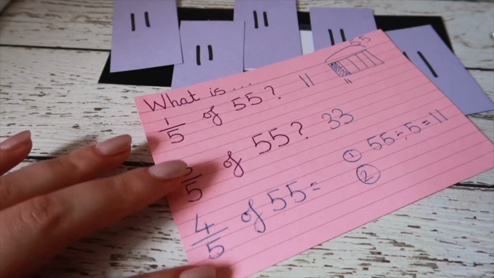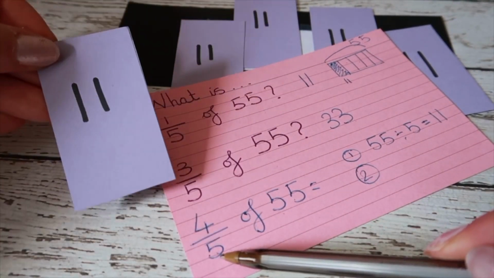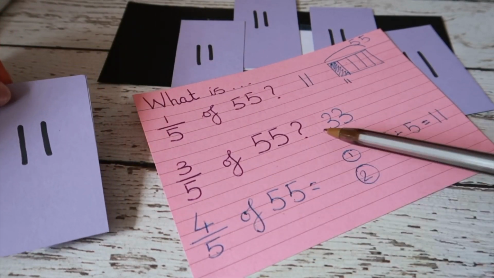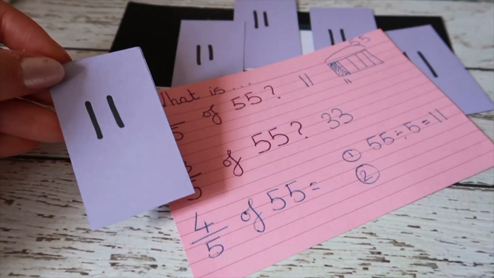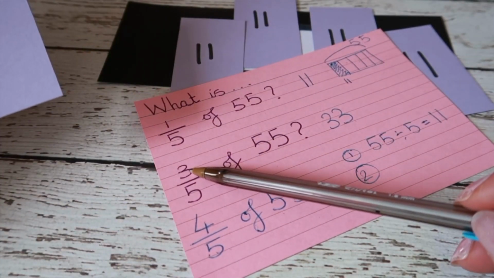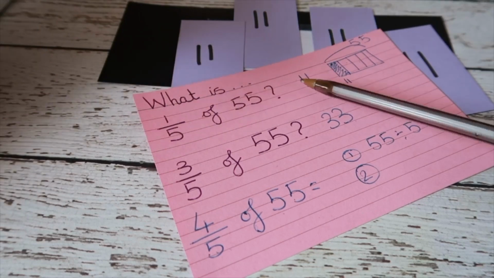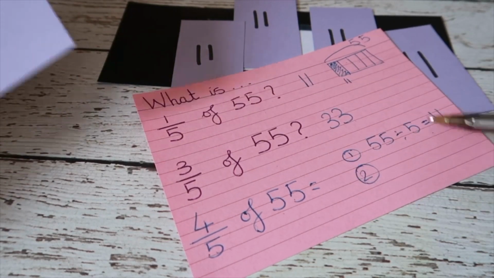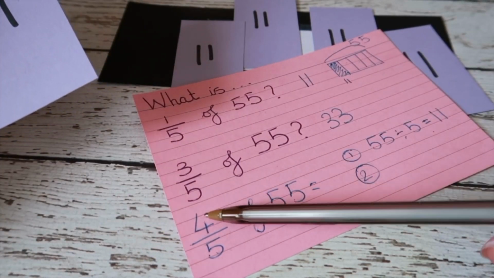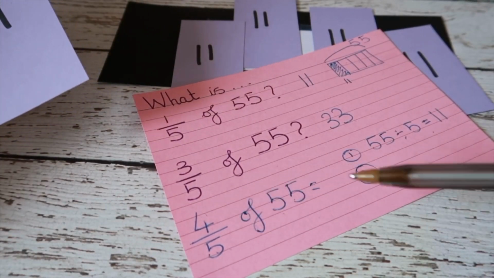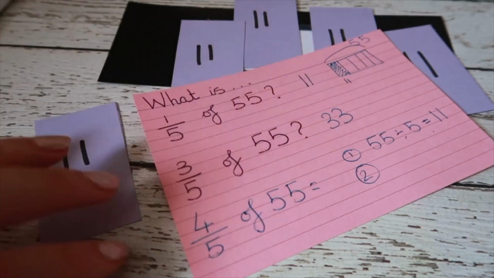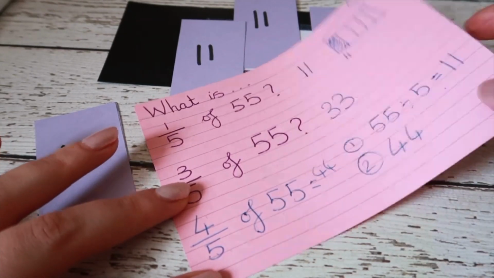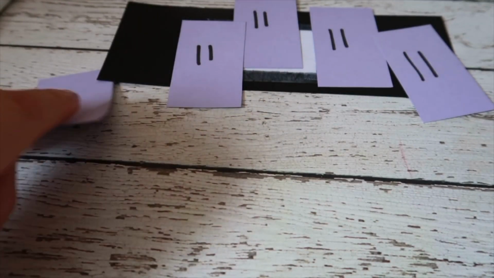And then your second step would be to look at the numerator. So how many of these equal parts do we need? So in this case, it's 4. So we need 4 out of those equal parts. In the other question before, when the numerator was 3, we needed 3, so we multiplied this by 11. And then in the top question, it was just 1 equal part, so 11 times 1 is 11. So back at the question, we've got 4/5. So if one part is equal to 11, 4 of them would just be 4 times 11. So you multiply it by the numerator, which is 4. So the answer to 4/5 of 55 would be 44.